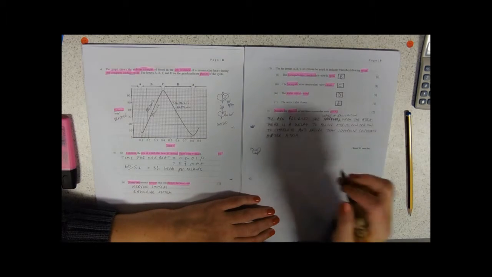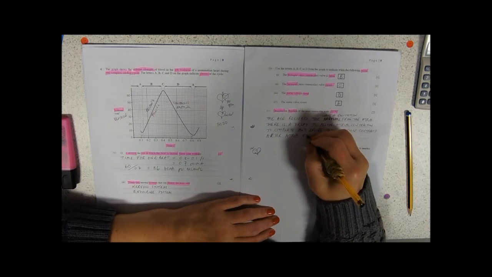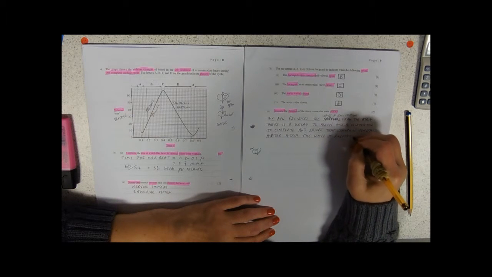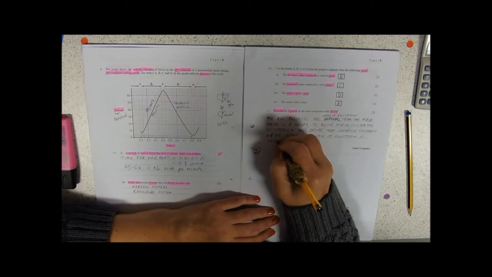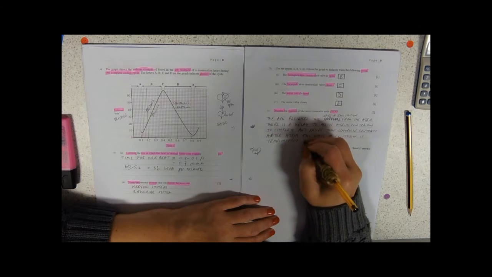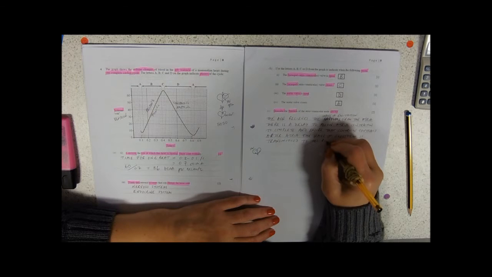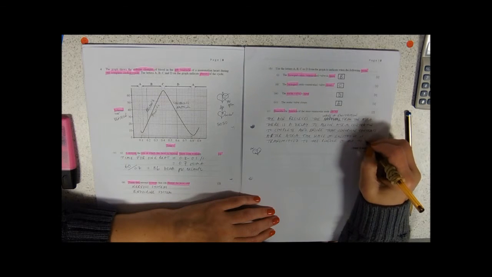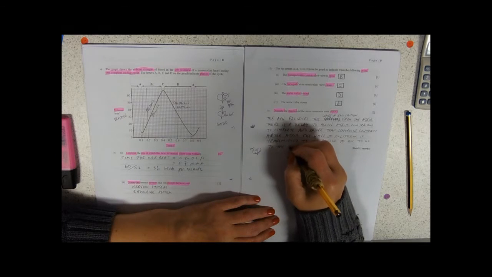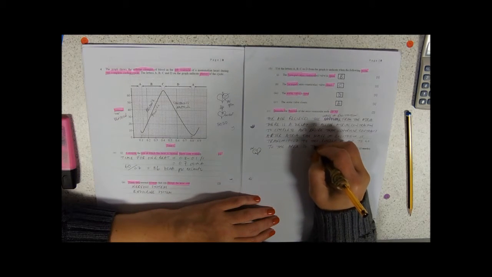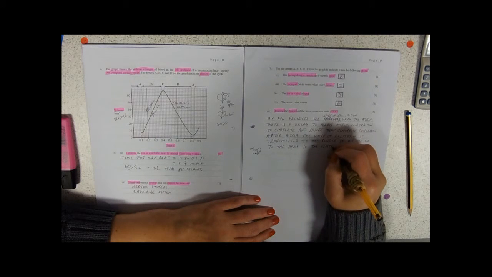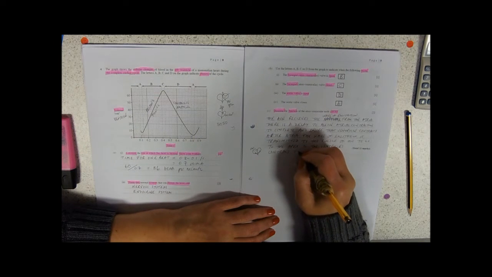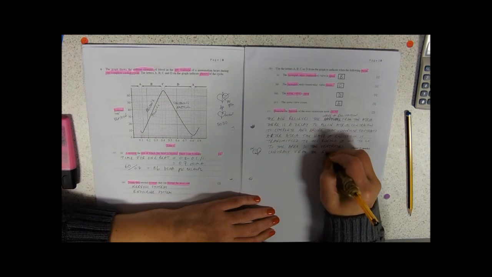And then the next job is to send the wave of excitation, it is transmitted to the bundle of His, to go to the apex, so the ventricles contract from the bottom up.